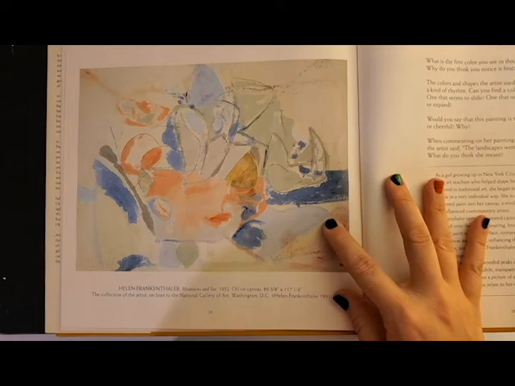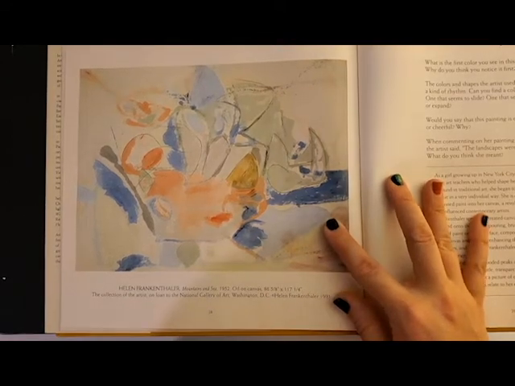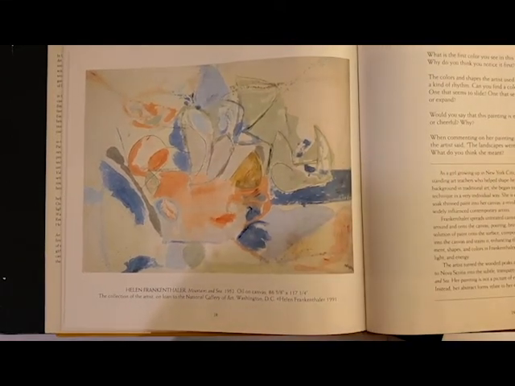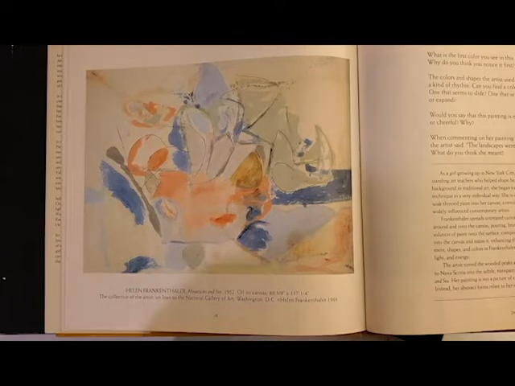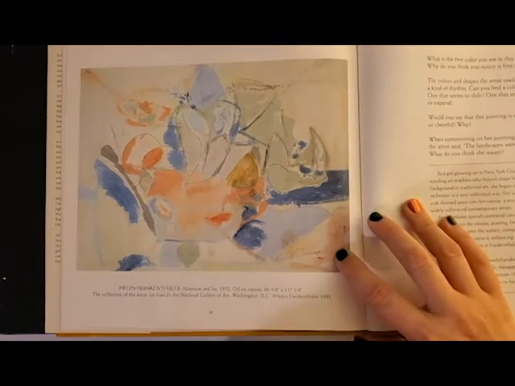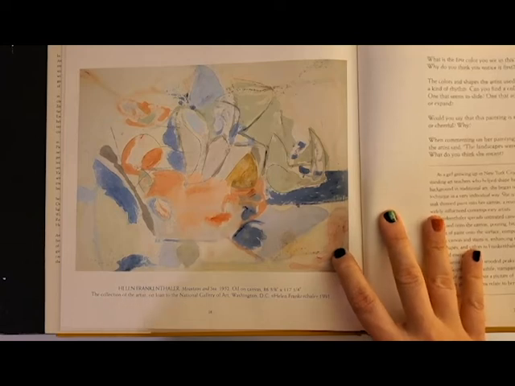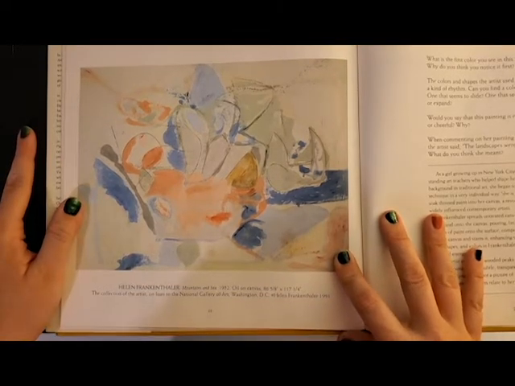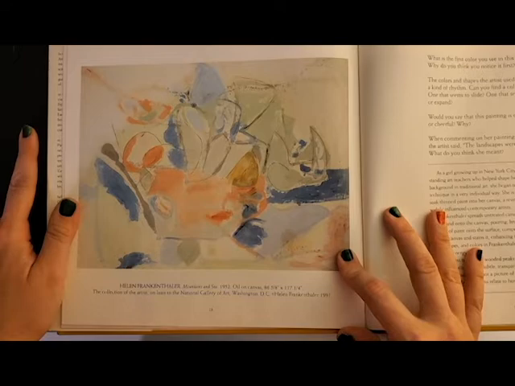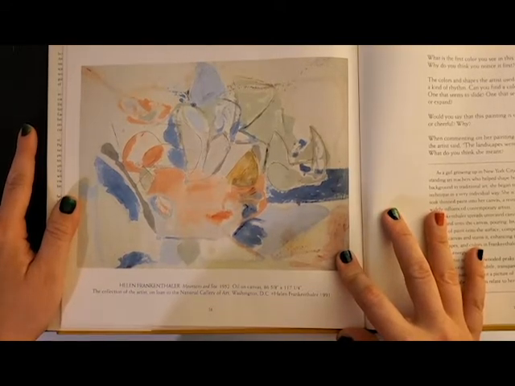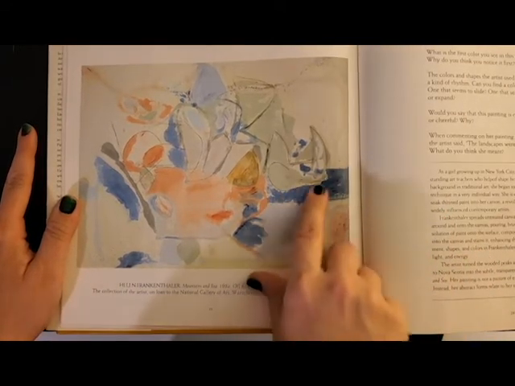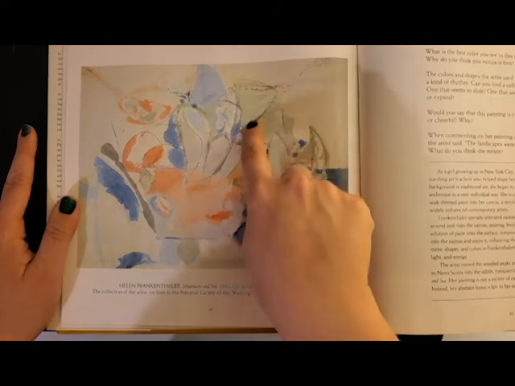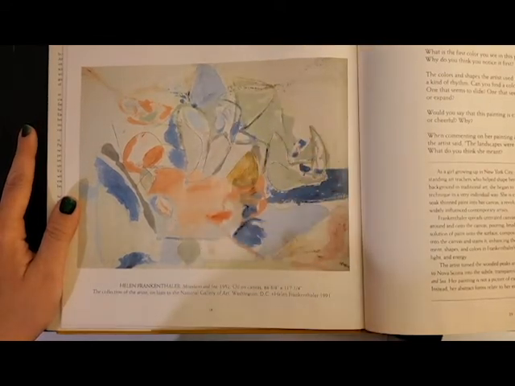This is another abstract painting. Pretty cool. It's by Helen Frankenthaler, and it's called Mountains and Sea. So look at it for a while. Think, where are the mountains? I see the sea here, and I'm wondering if these green things are the mountains. This might actually be a boat. I don't know. What do you guys see?